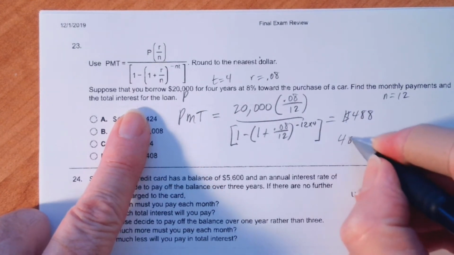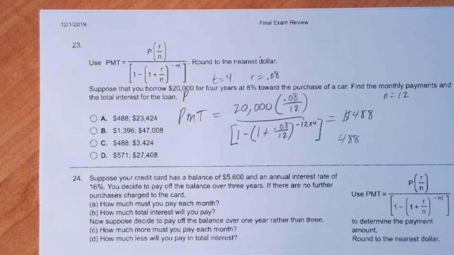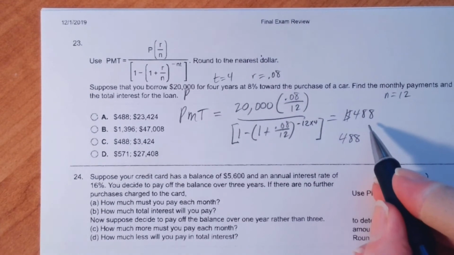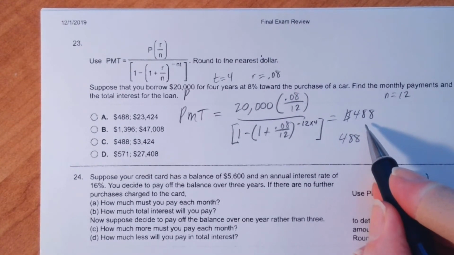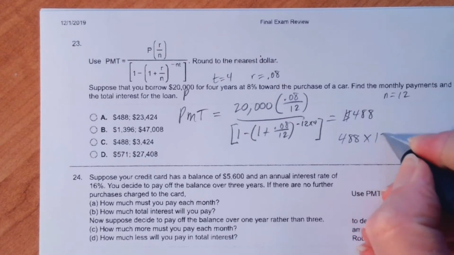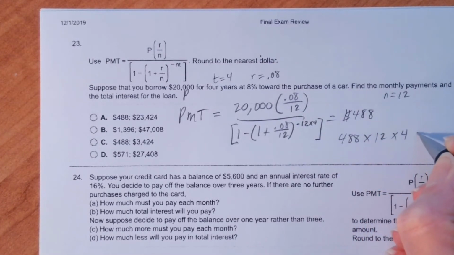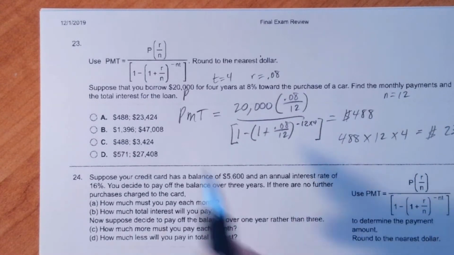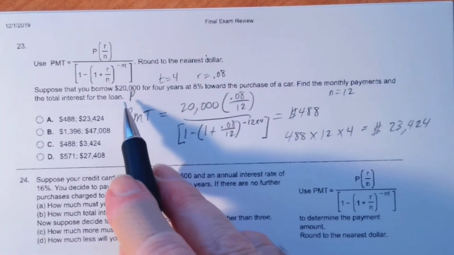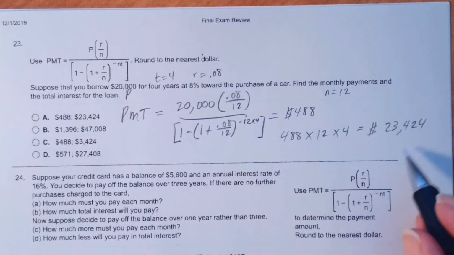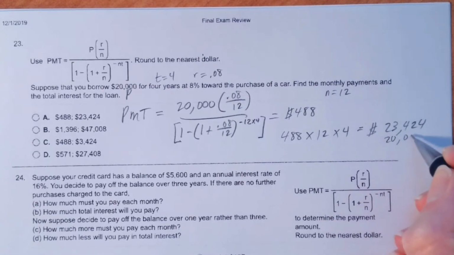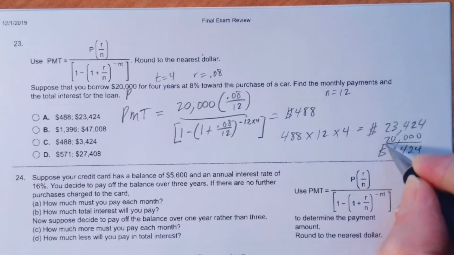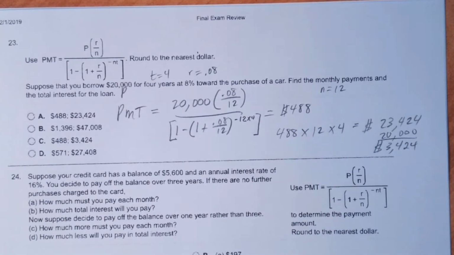Well, we paid $488 per month for 4 years. So that would be times 12 times 4, which means we actually paid $23,424, and we borrowed $20,000. That means if we subtract 20,000, that'll tell us what we actually paid for interest, which is $3,424.